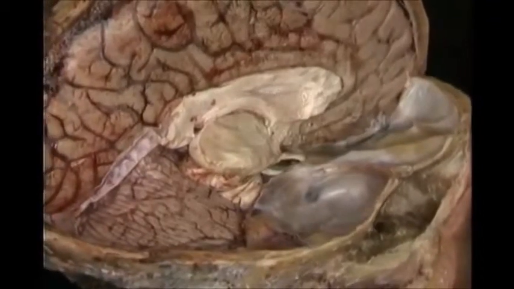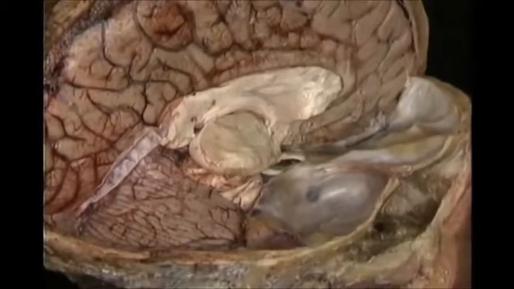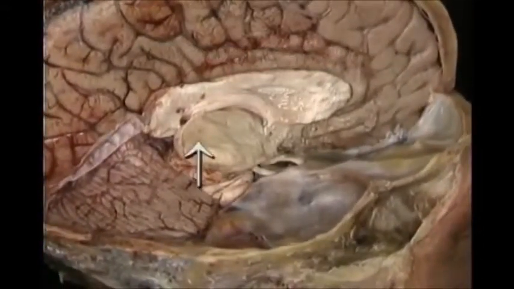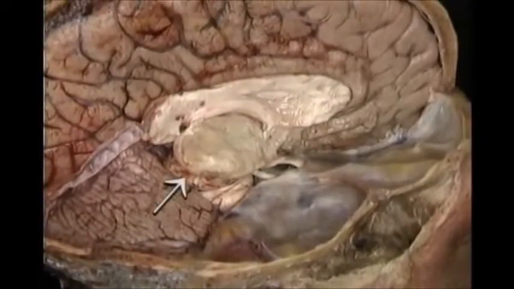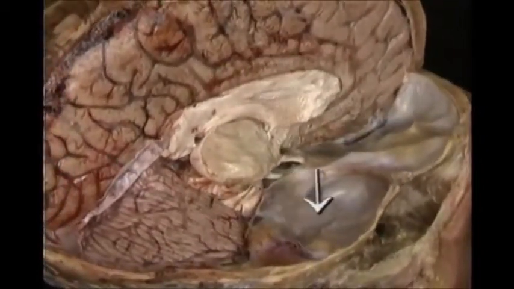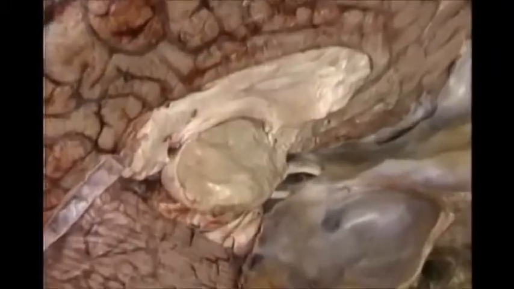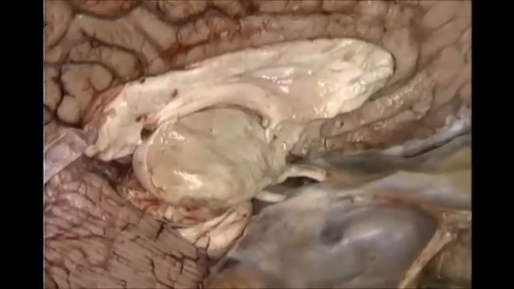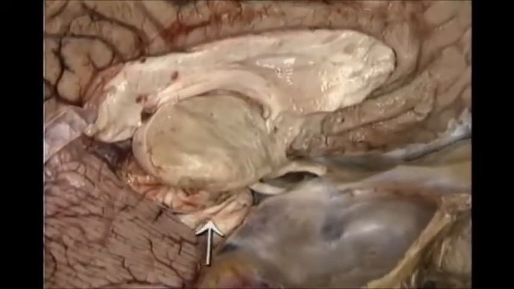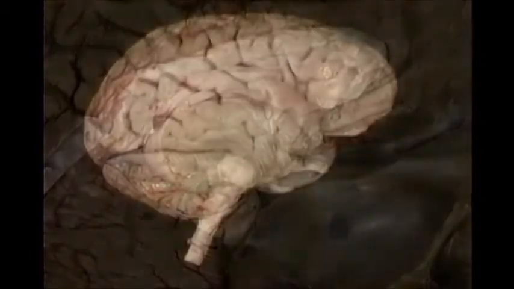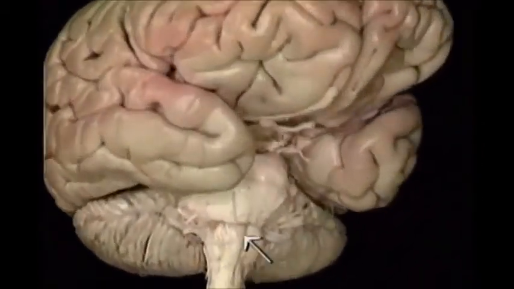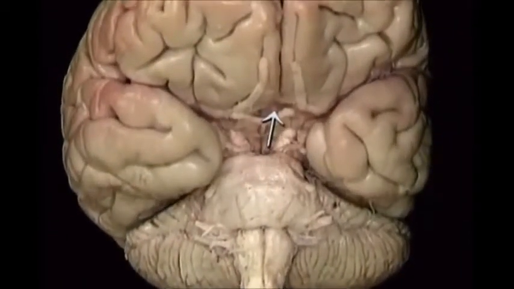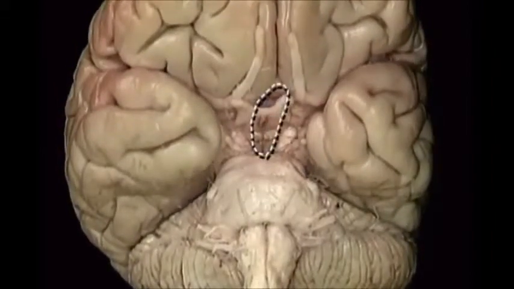Here's the brain in situ, with the right cerebral hemisphere removed. Here's the corpus callosum, which joins the two cerebral hemispheres. Here's the divided cerebral peduncle. Here's the midbrain. Here's the floor of the middle cranial fossa. Here's the optic nerve running forwards beneath the dura toward the optic canal. Here's the oculomotor nerve. Here's the trochlear nerve. The ventral aspect of the brain passes upwards to here, then turns a corner and continues forwards into a complicated area that we'll look at later in this section.